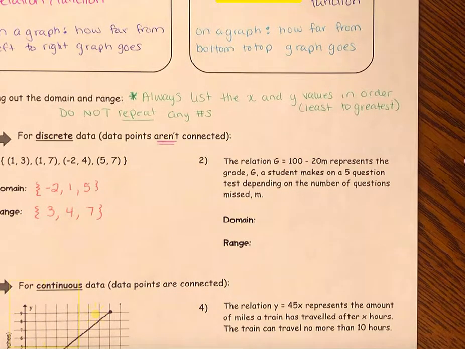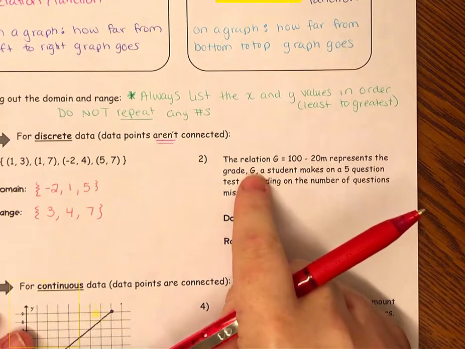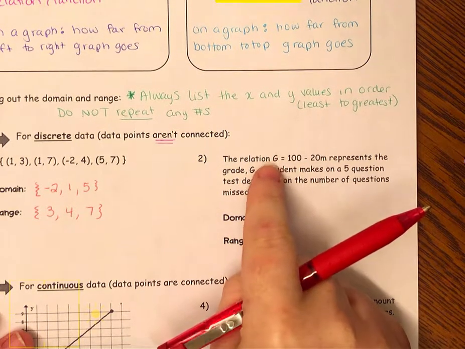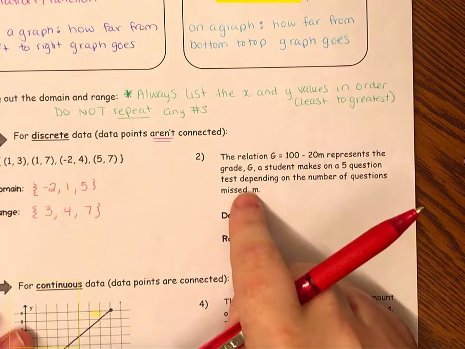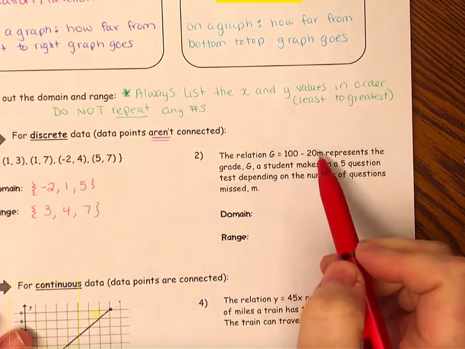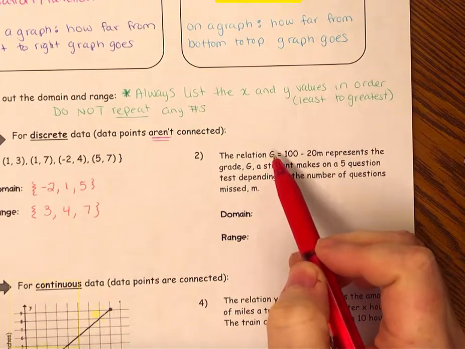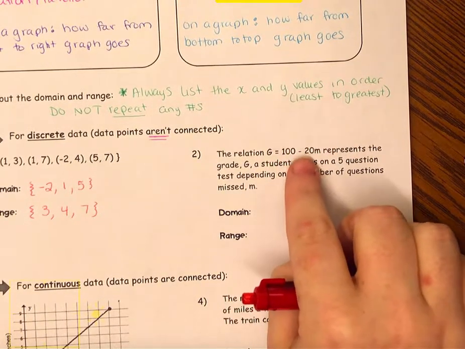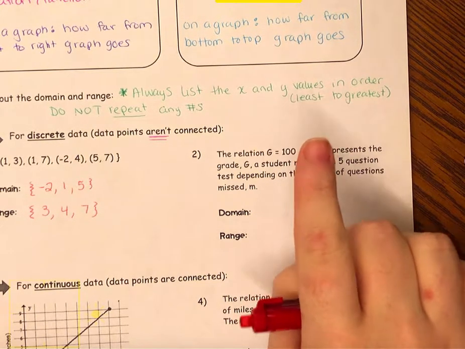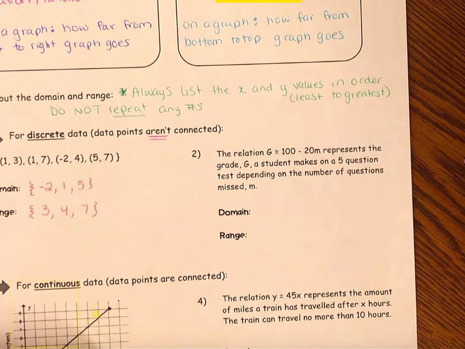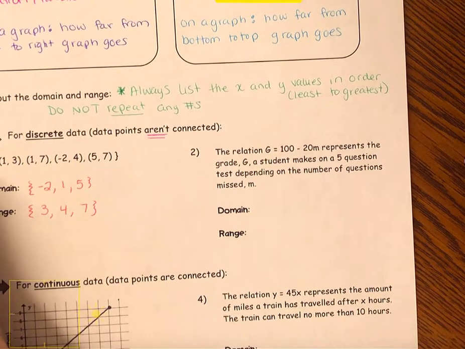So it says the relation g equals 100 minus 20m represents the grade g, so grade, a student makes on a 5-question test depending on the number of questions missed, m. So m is how many questions you could miss. G is your grade. So if we think about this, if you miss 0 questions, you'll make a 100. But if you miss 1 question, that's 20 points taken away from your grade. Then if you miss 2 questions, that's 40 points taken away. So let's think about that.